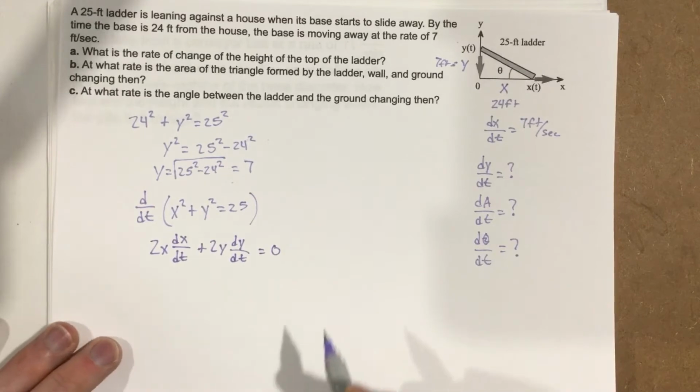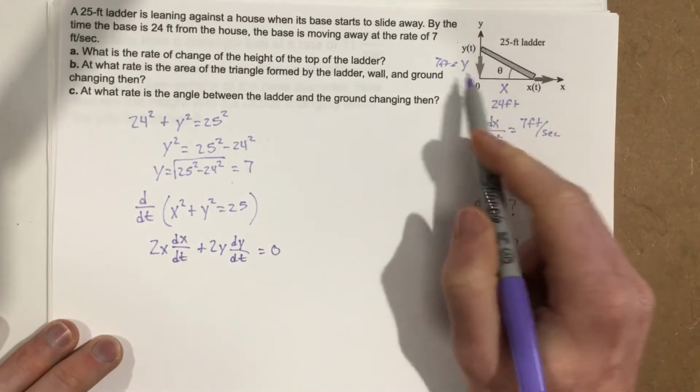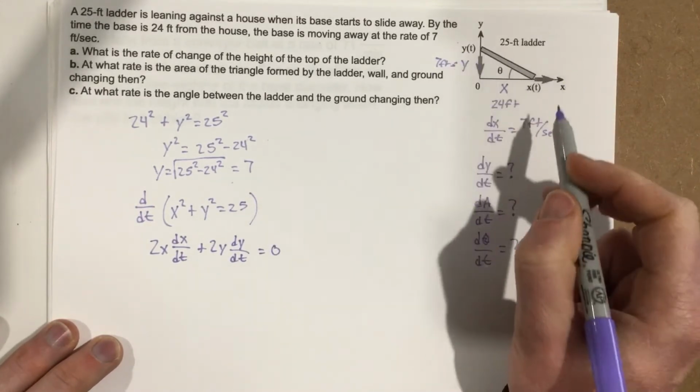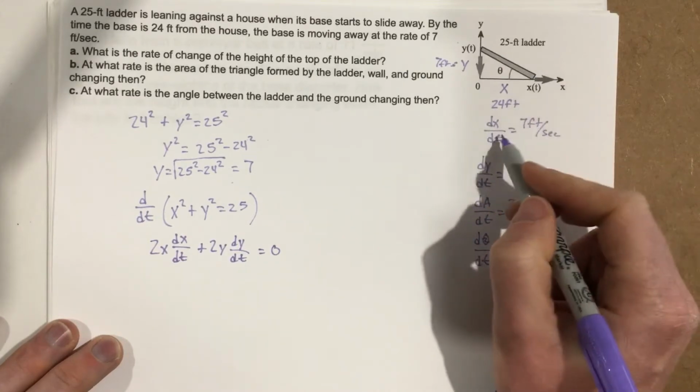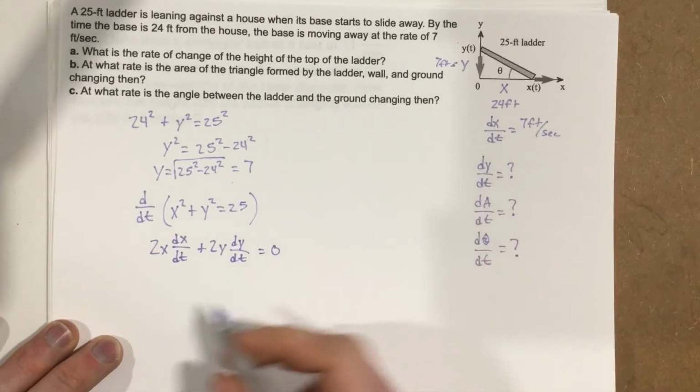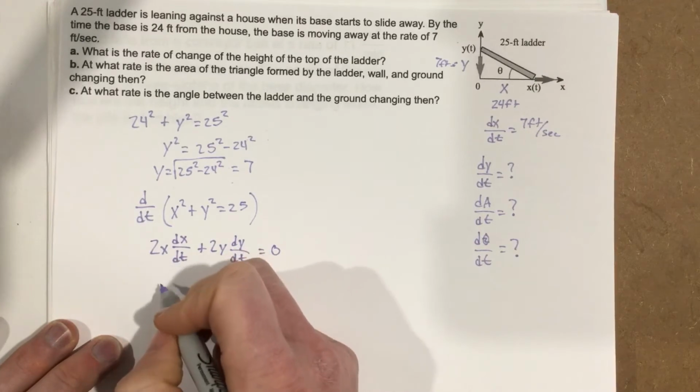Now we can plug in some stuff that we know. We know that in this situation, y is 7, x is 24, and dx over dt is 7 feet per second. So let's plug all this stuff in.